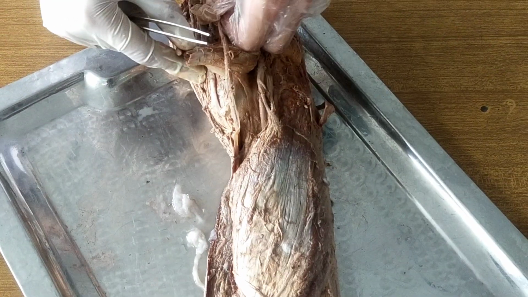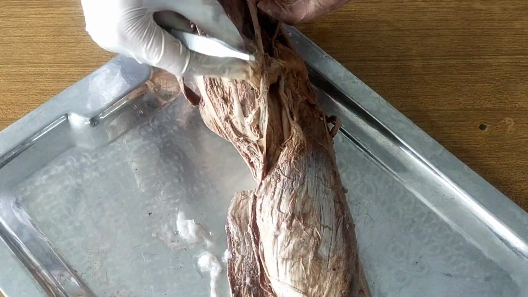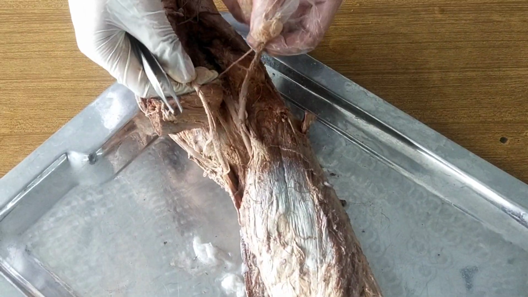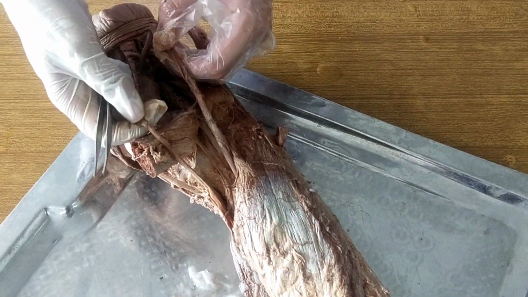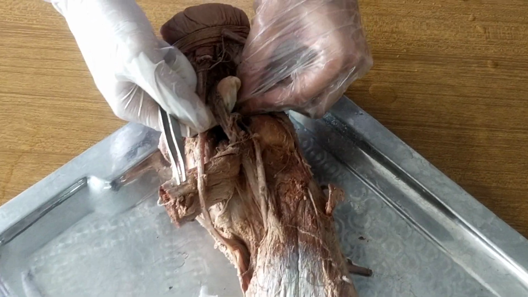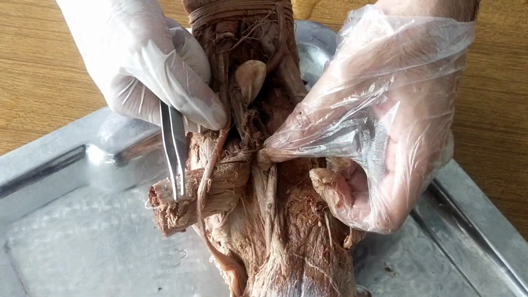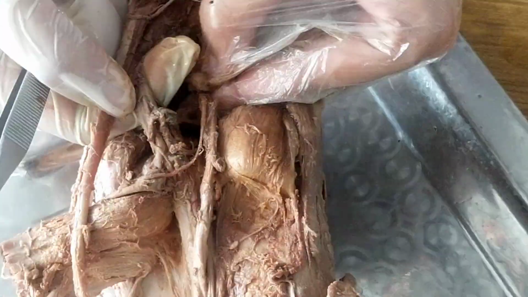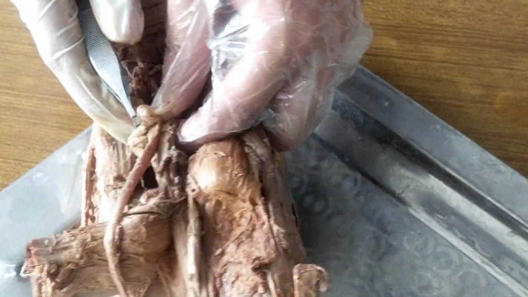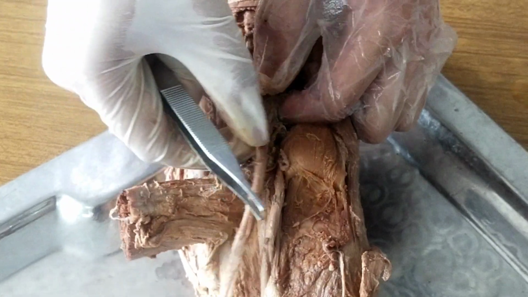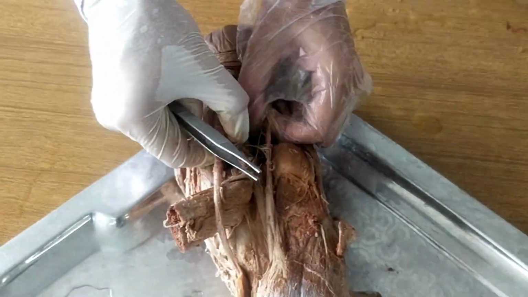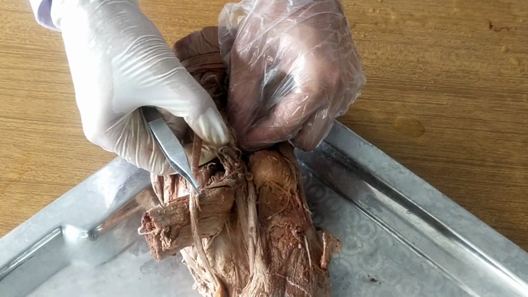So when we consider the center of this compartment, we have the tibial nerve on the superficial aspect, and below it we have the popliteal vein. This is the popliteal vein, and below this vein we have an artery known as the popliteal artery. So basically these are three structures. You have to consider this from superficial to the deep aspect. The top is the tibial nerve, then you have the popliteal vein, and then below it is the popliteal artery.